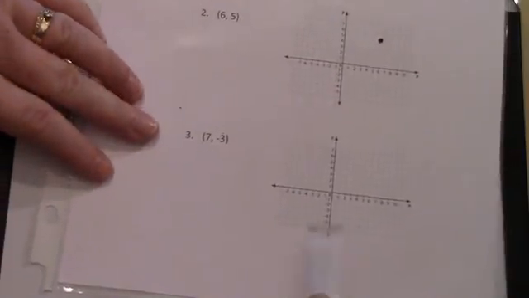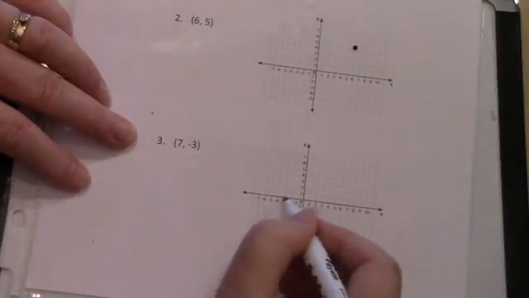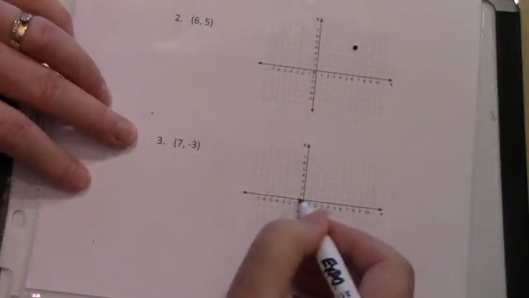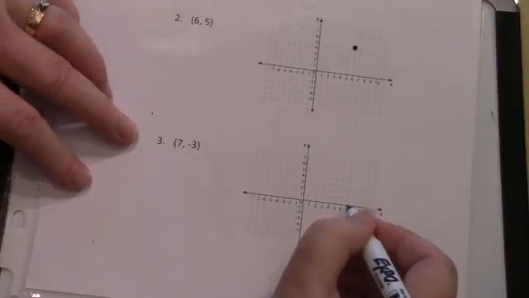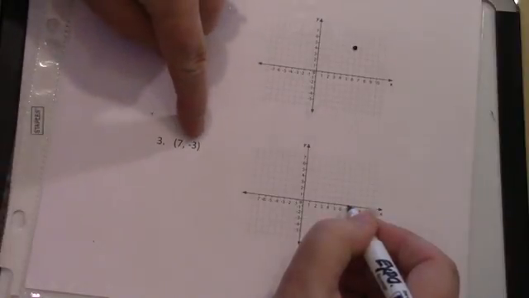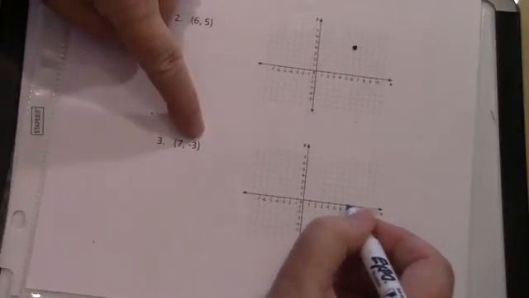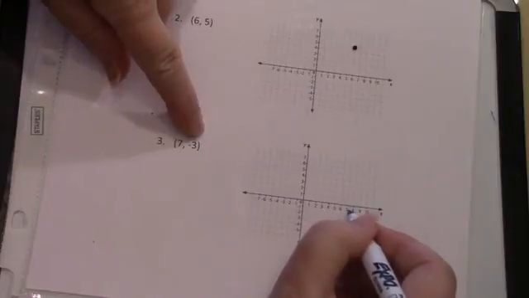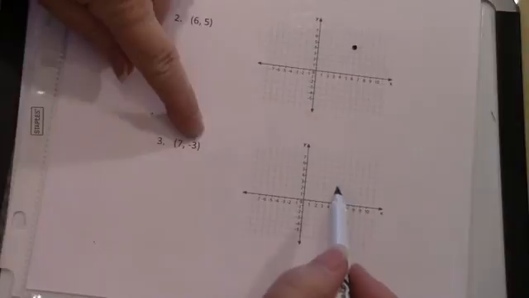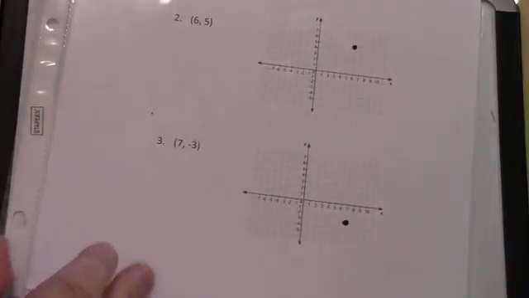Let's take a look at number 3, (7, -3). We're always going to go our x-axis first. From the middle, we go to the number 7. This time, the y-axis is a negative number, so negative numbers means we're going to go down. So we went to the right 7, but we're going to go down 3. 1, 2, 3. And that ended up in quadrant number 4. 1, 2, 3, 4.